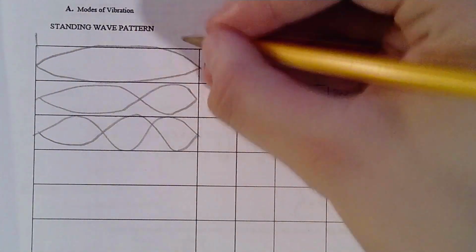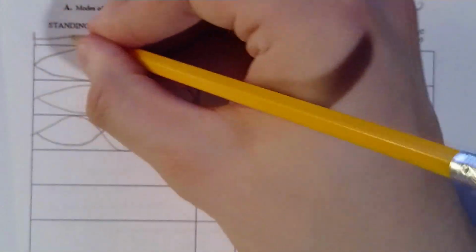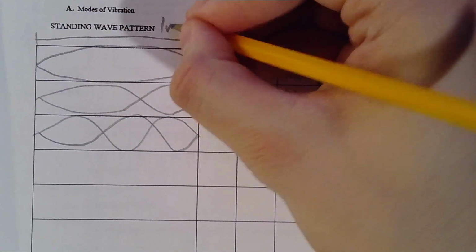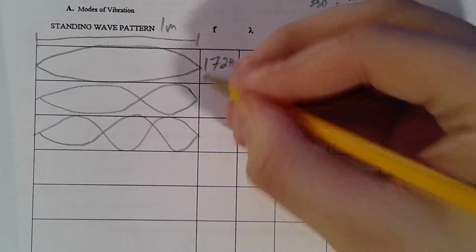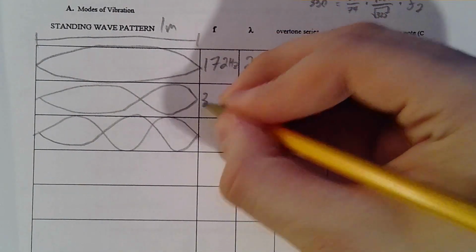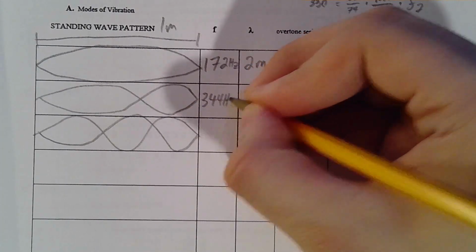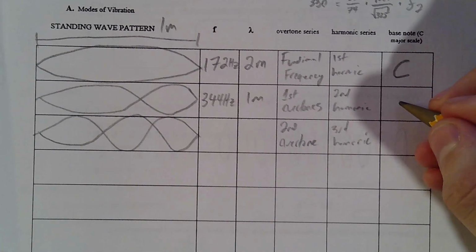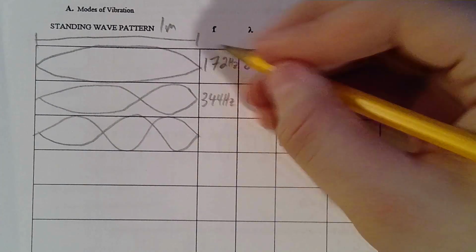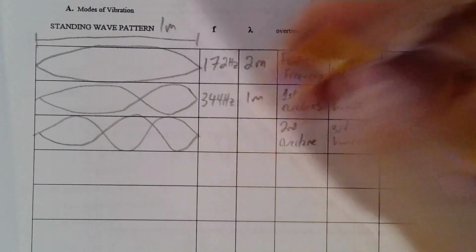Just for ease, let's come over here and say that this right here is 1 meter long, or that we have 2 meters of wavelength here, 1 meter of wavelength here. We'll get our frequency here as 344 hertz. This right here is twice the frequency of our original note.